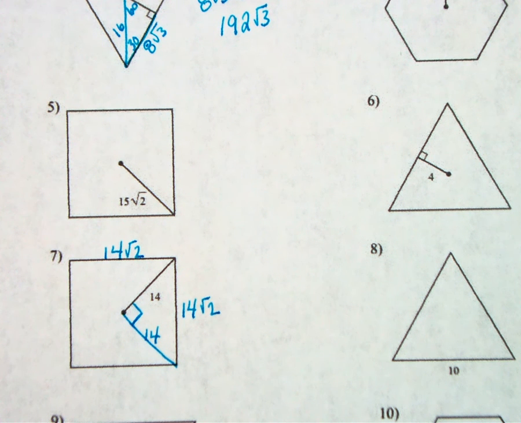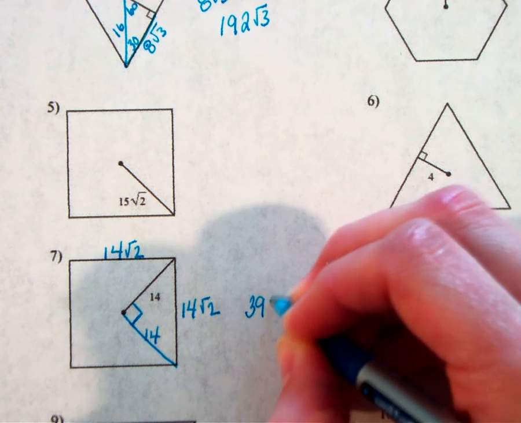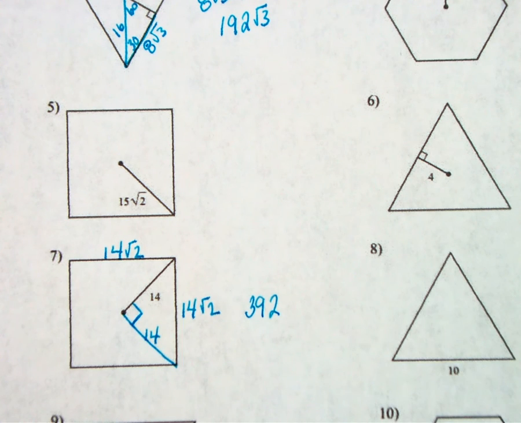I could go from there and multiply 14 radical 2 times 14 radical 2 and get my area using basic old base times height. So 14 radical 2 times itself is 392. That's what I would do if you're given a whole number.